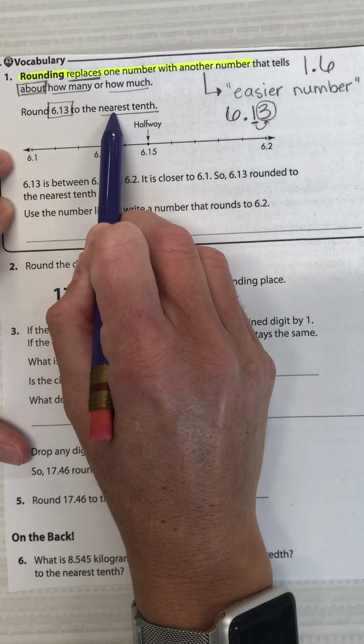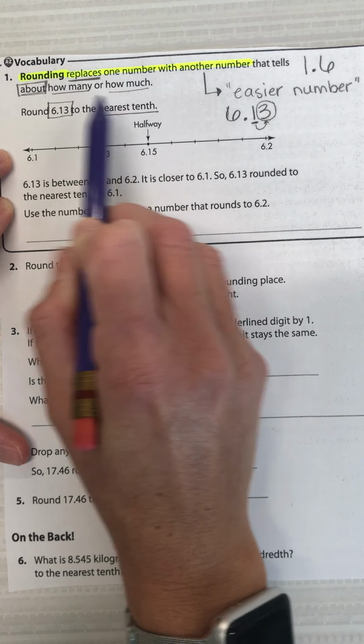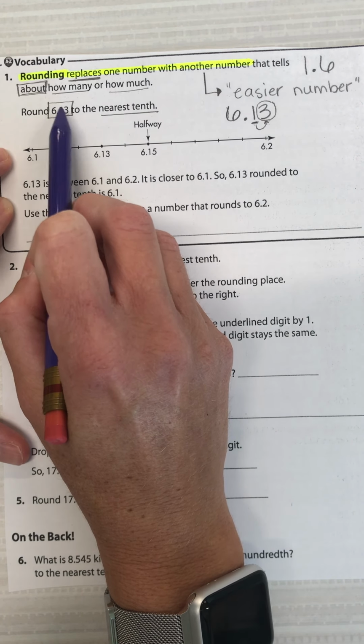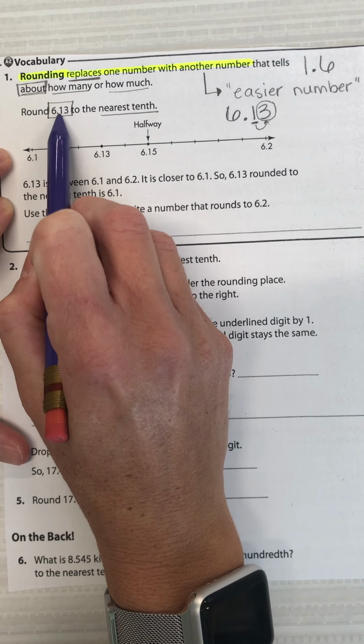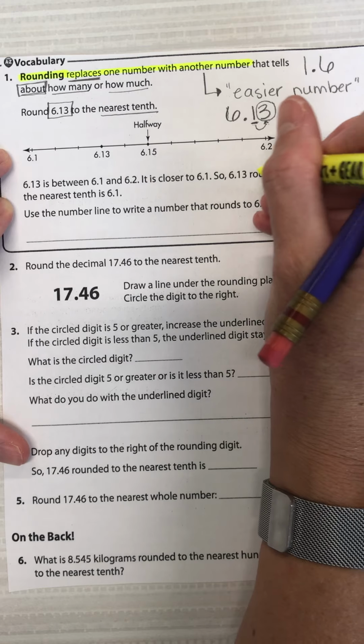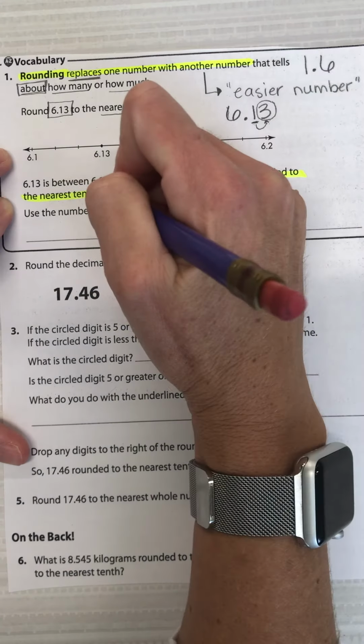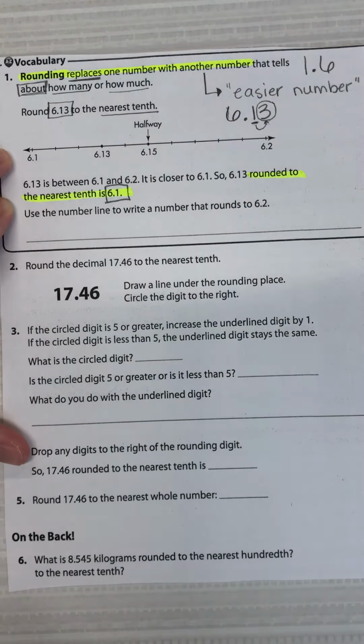So if we're asked to round to the nearest tenth, here's my tenths place. The 3 is 4 or less, so I let him rest. So that would mean it would round to the nearest tenth as 6 and 1/10, and we would drop the other place values.